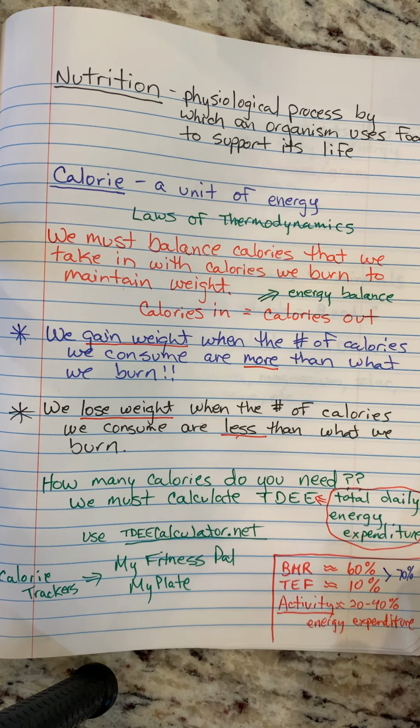So how many calories do you need? We have to calculate our total daily energy expenditure, TDEE. Now, there's an easy way to do that. I use tdeecalculator.net. Just look that up. It'll ask your height and weight and different things, activity levels. Always go on the lower end of activity level to get a calculation of how many calories you need.